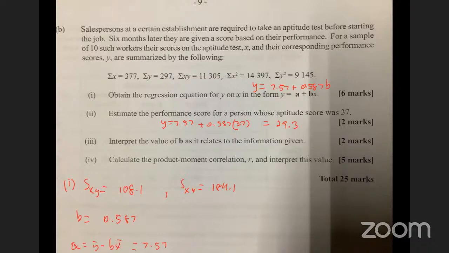Good. What does b represent? b is the factor by which, for every 1 unit increase in the aptitude test, the performance score will increase by 0.587. And then you have to find the correlation value.